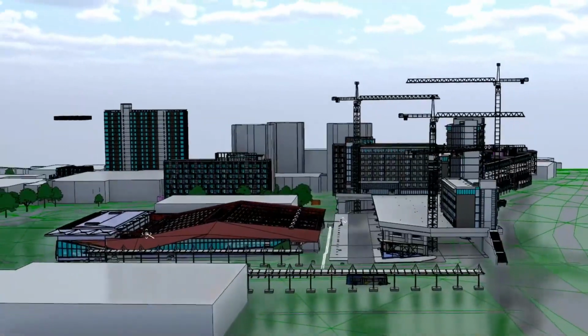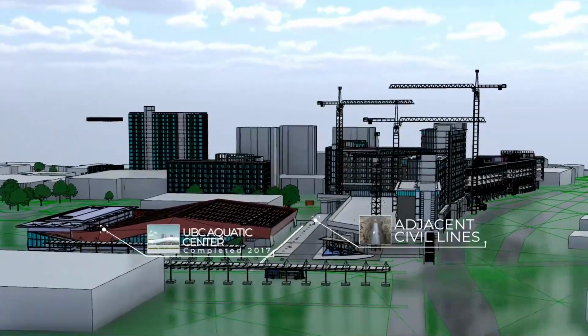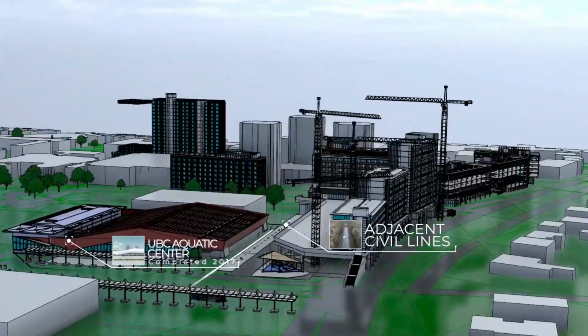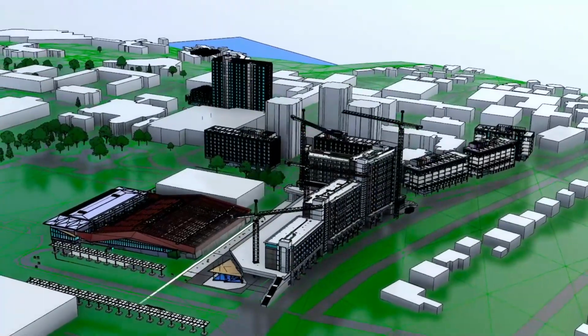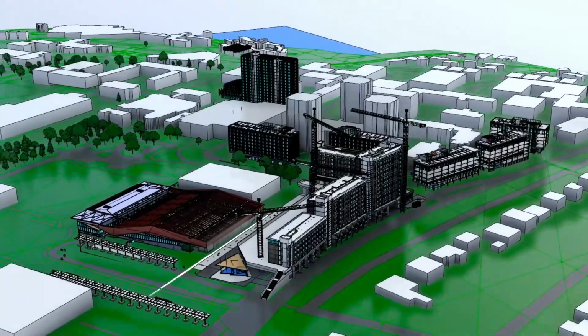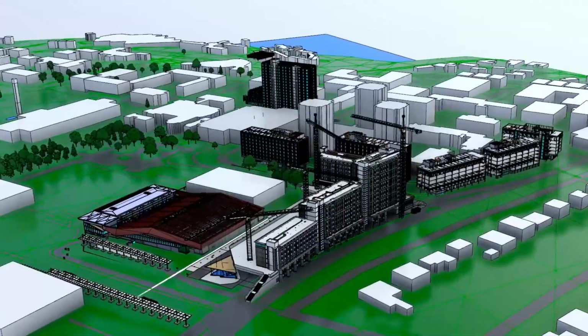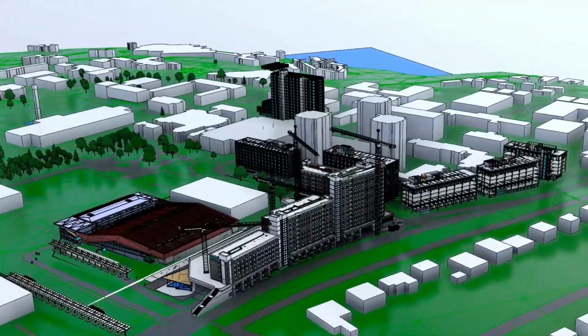Since we had existing civil lines from the adjacent Aquatic Center site, we were able to validate as-built locations of service connections. Due to the large footprint of the development, it requires 4 tower cranes to service the entire site. We aided the construction team to verify and validate crane placement for constructability.